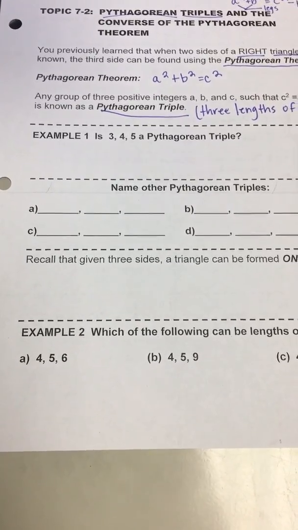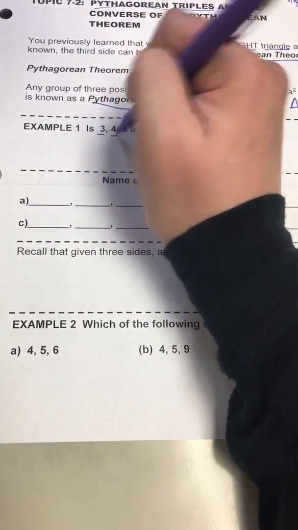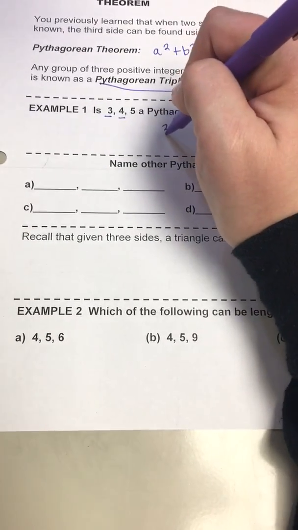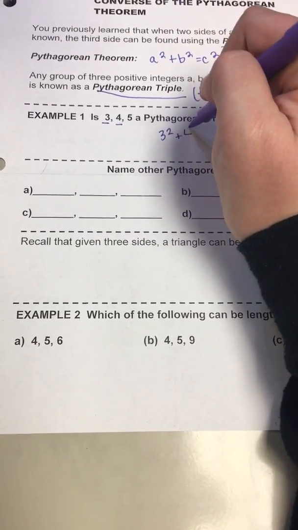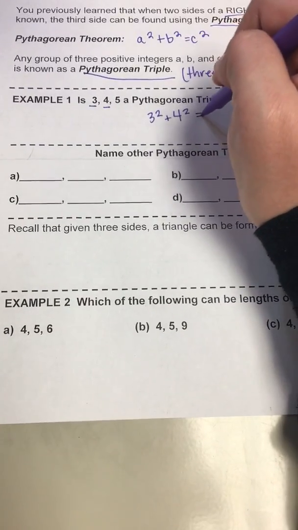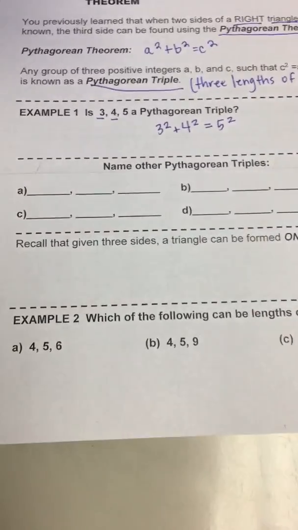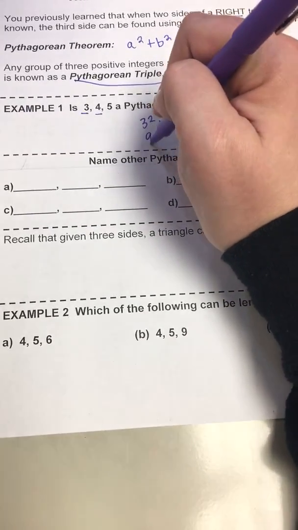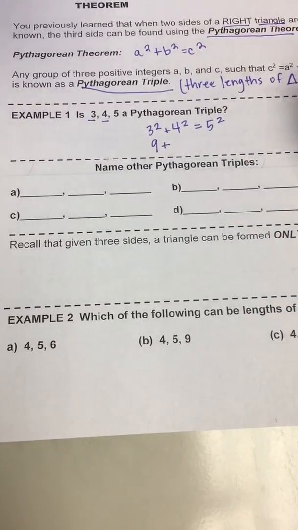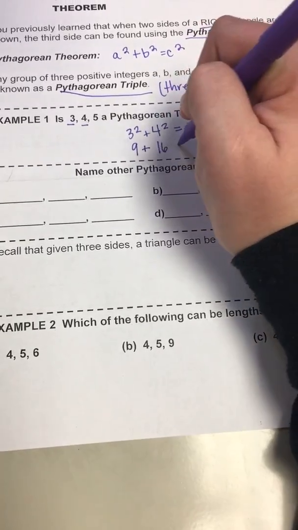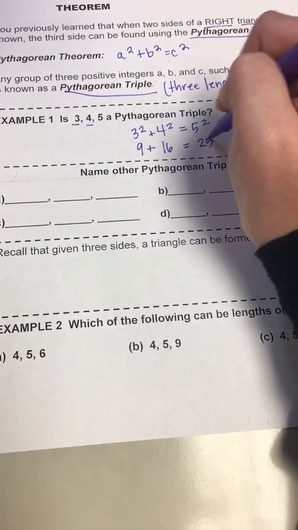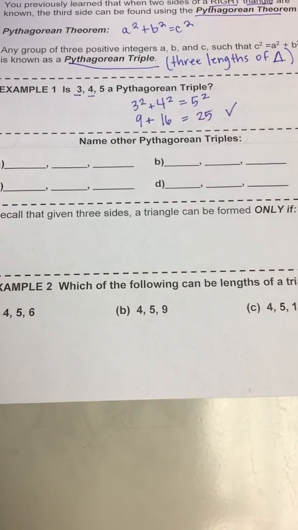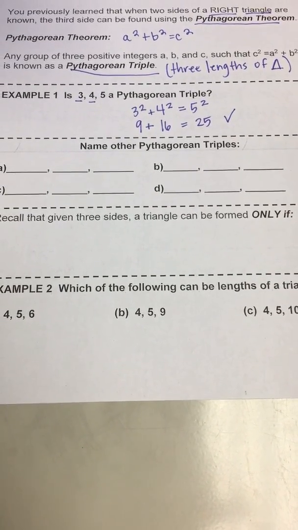So you can always do Pythagorean theorem. Remember, your two smaller sides are going to be your legs. So 3 squared plus 4 squared should equal 5 squared if it's a triple. So what is 3 squared? 9. And 4 squared is 16. And does that equal 25? Yes. So 3, 4, 5 is a Pythagorean triple.